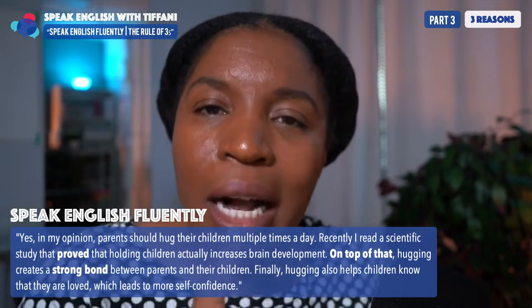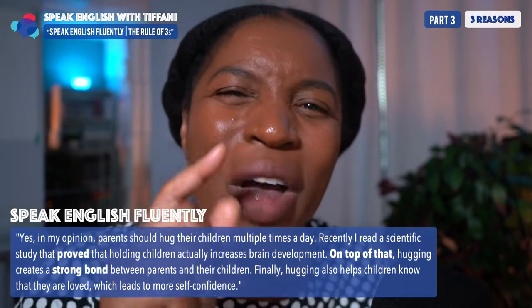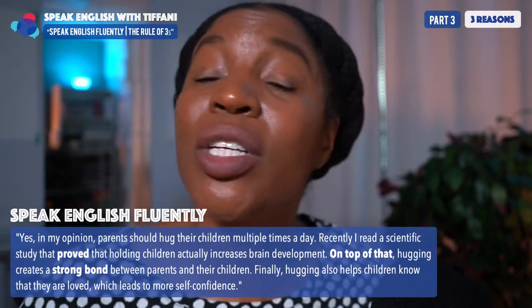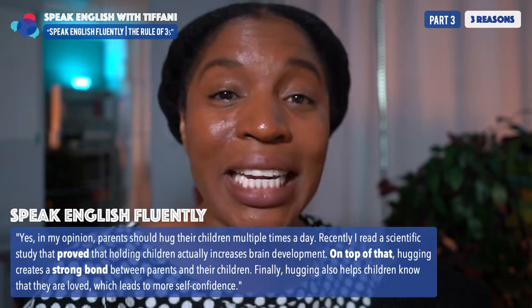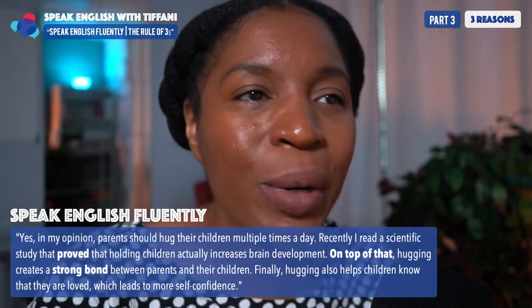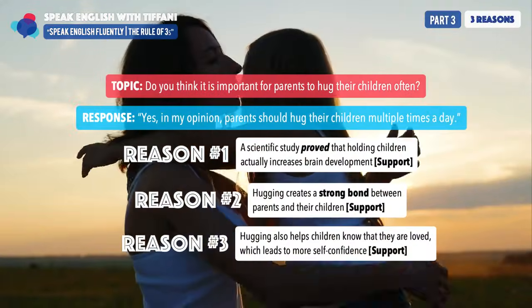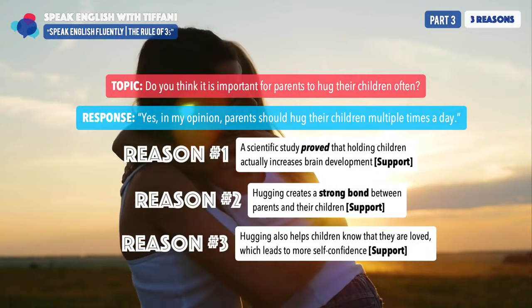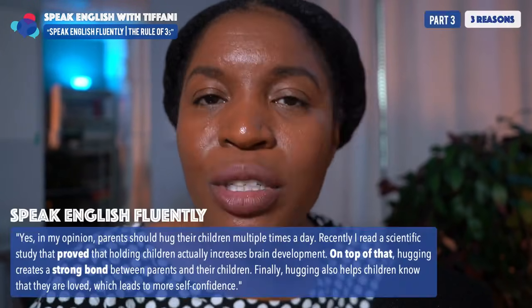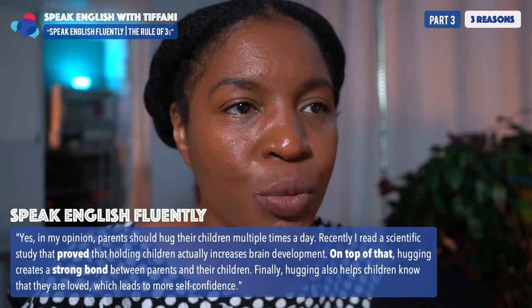Finally, hugging also helps children know that they are loved, which leads to more self-confidence. So I used my three reasons. Again, the same three reasons I showed you underneath my response. And these reasons, following the rule of 3s, eventually turned into a fluent English response.